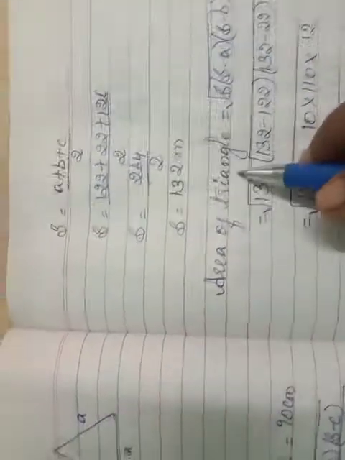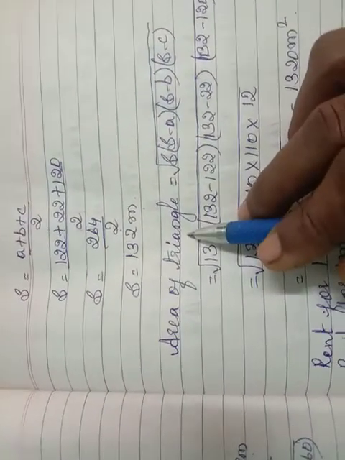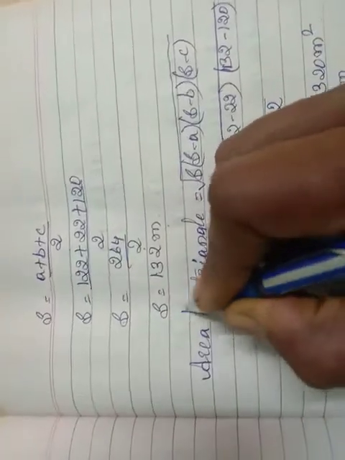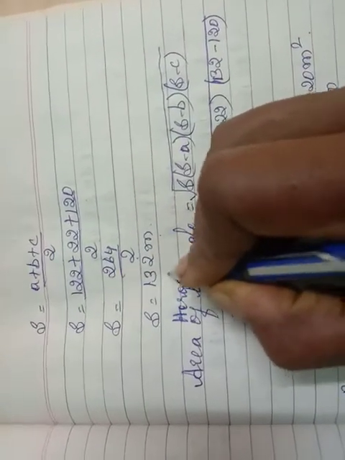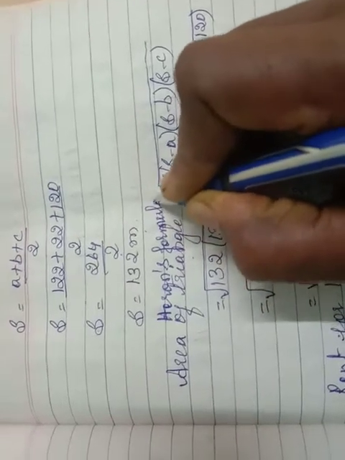Now we are finding the area of the triangle. By what formula? Heron's formula. What is Heron's formula?